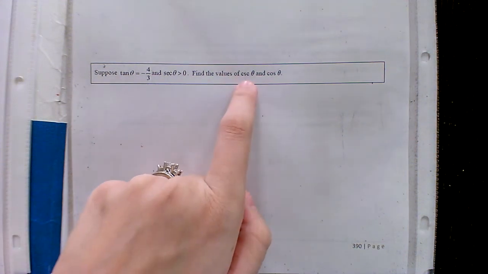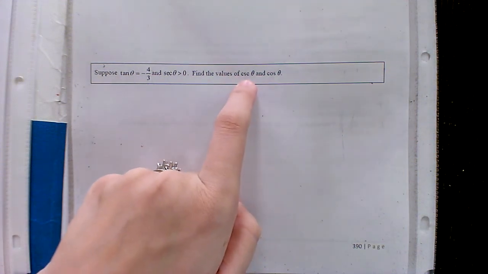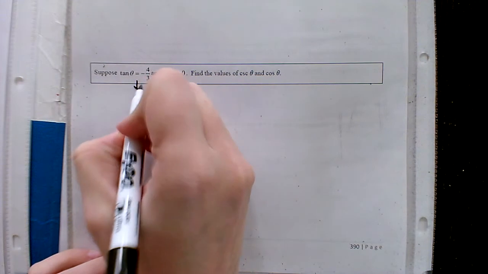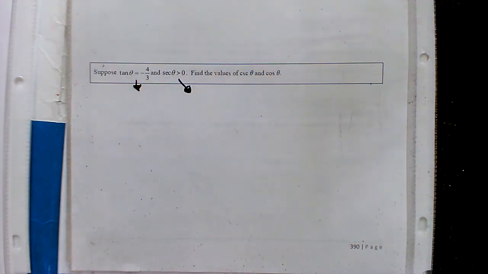So on page 390, we know the tangent value for some angle is -4/3, and the secant value for some angle is just positive, something greater than 0. Based off those two pieces, we only want to find the cosecant value and the cosine value. We could figure out all the trig values like we did for previous problems, but for this one, we're just going to focus on those two. So let's try to narrow down which quadrant this angle might be located in based off the information that they give us. So we know a tangent value.